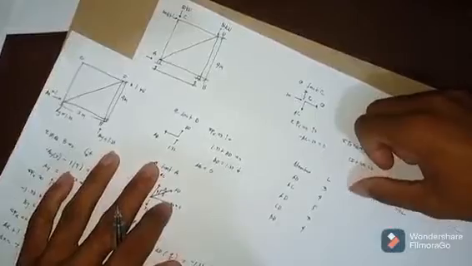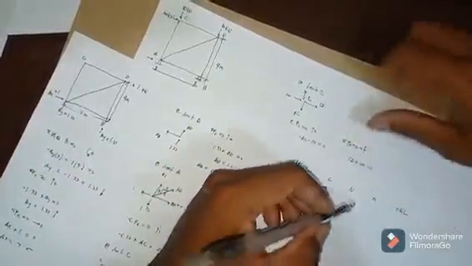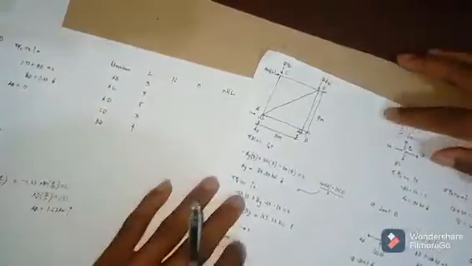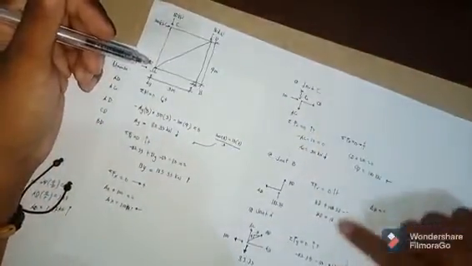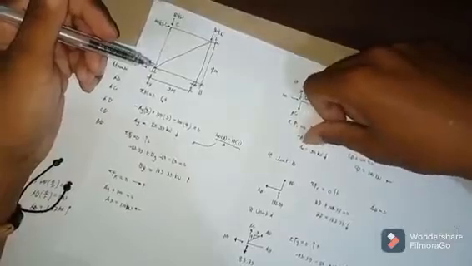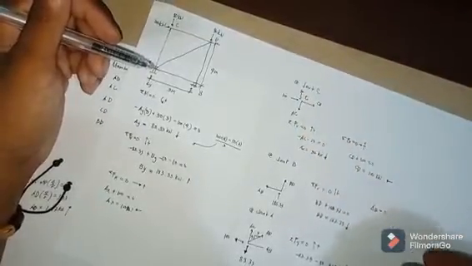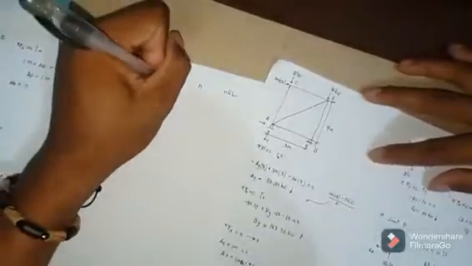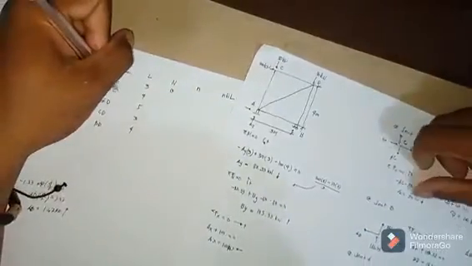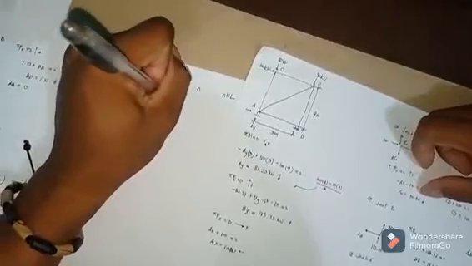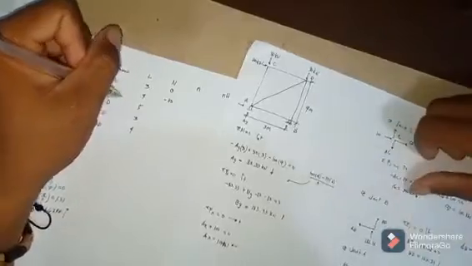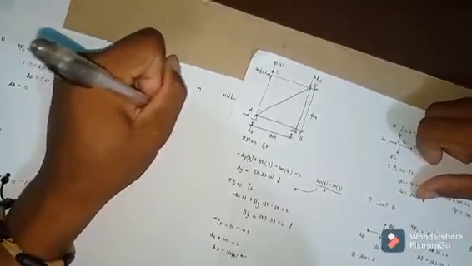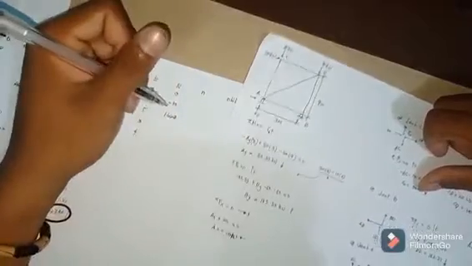Then in the real system, for AB, AC and AD, AB is 0. AC is negative 50 because it is facing downward, and AD is 166.67 and upward, so positive.